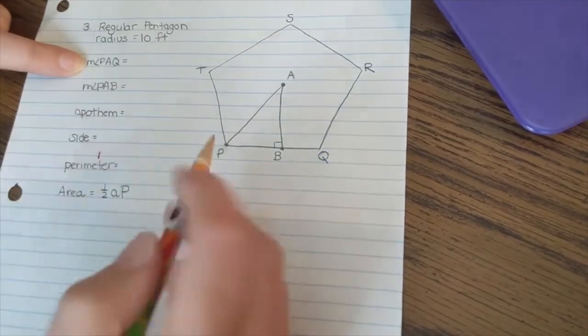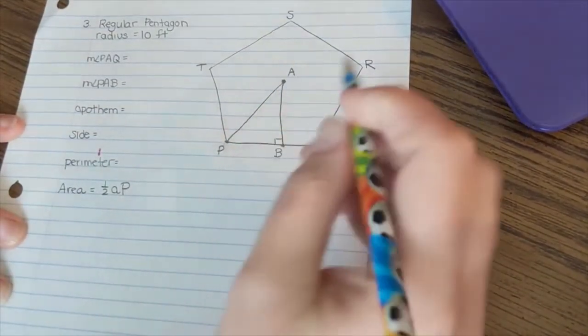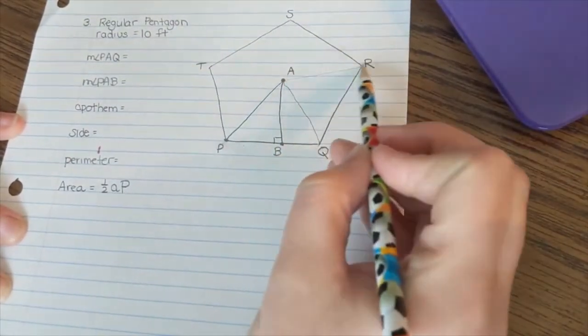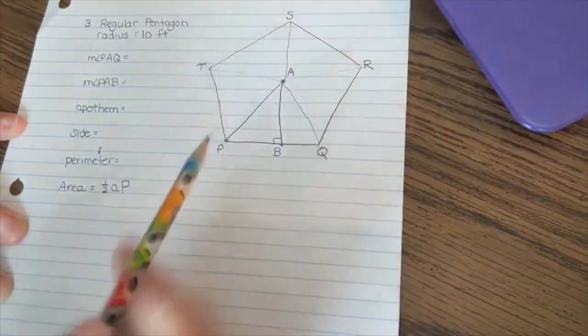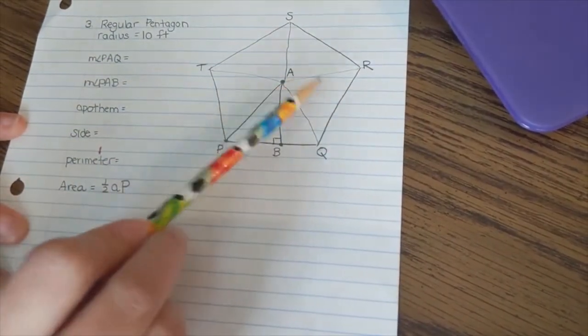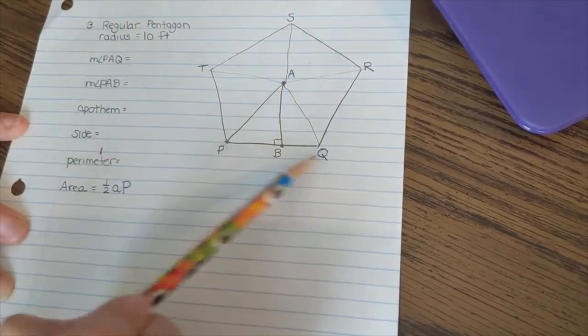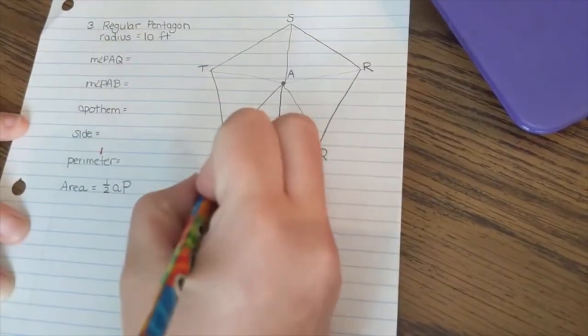All right, so I'm going to go through now and answer these questions. I've got to find some angles. First thing I'm going to do is break this into big triangles. If I draw from the center out to each corner, I end up with 1, 2, 3, 4, 5 big triangles made up from the center and the sides. All the way around is 360 degrees.